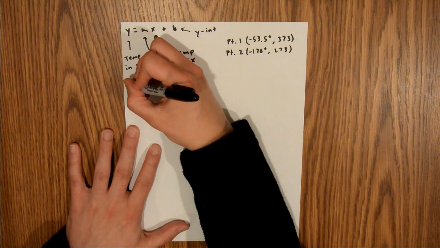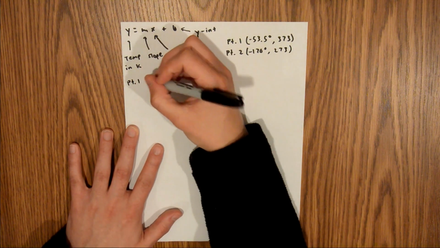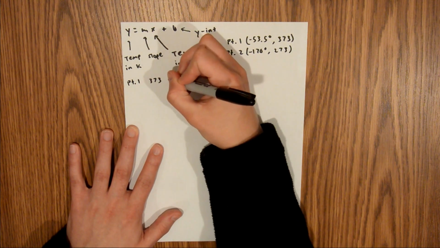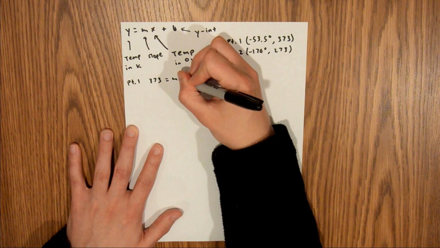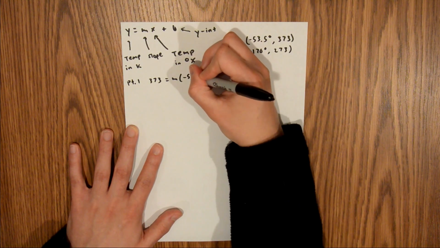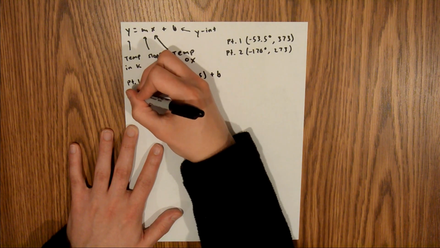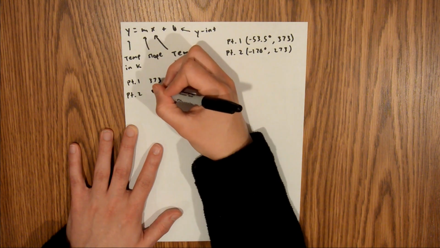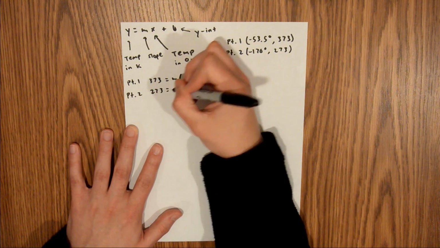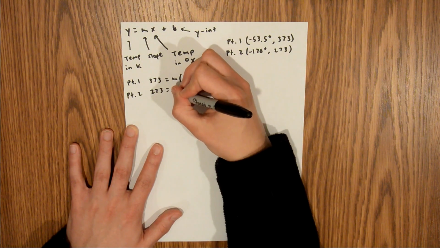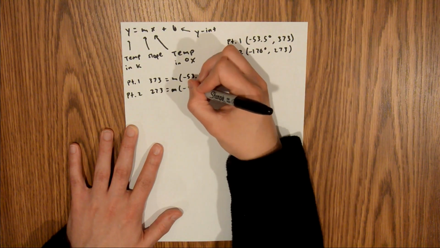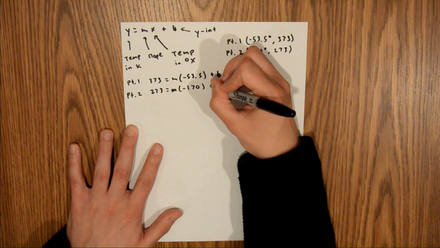So starting with point 1, we will have 373 is equal to m times negative 53.5 plus b, and using point 2, we will have 273 is equal to m times negative 170 plus b.